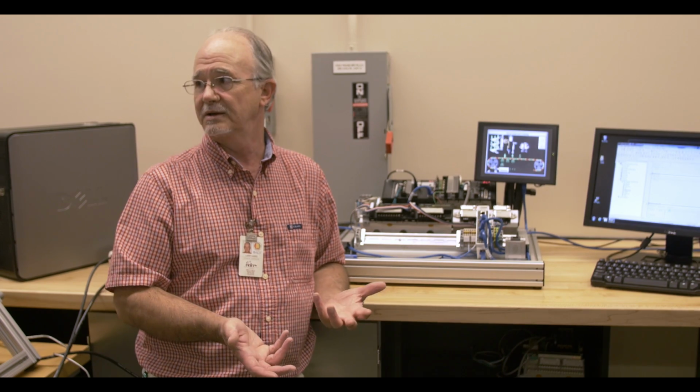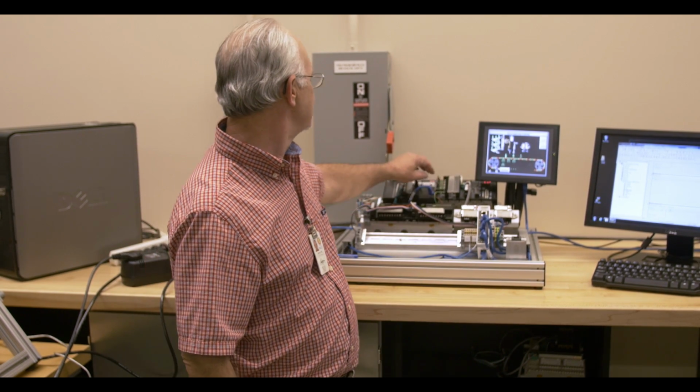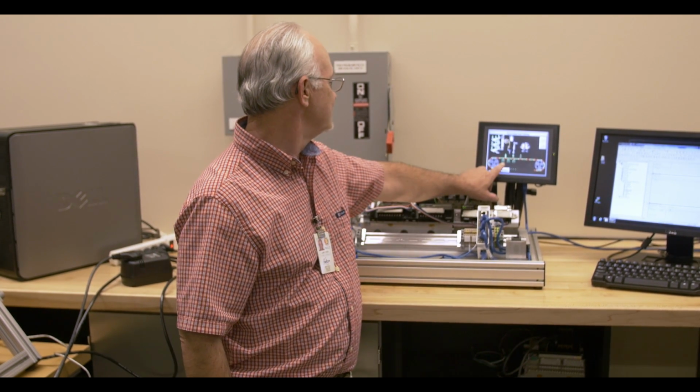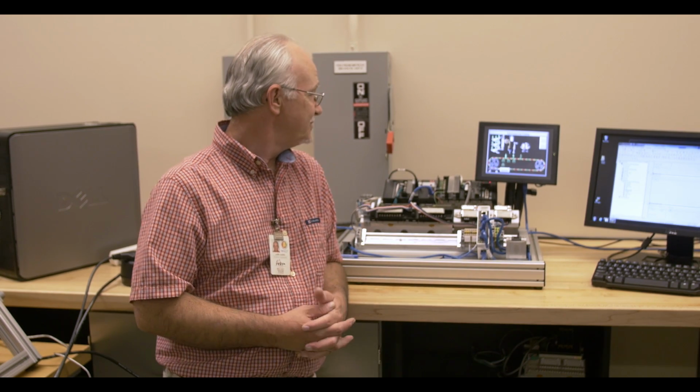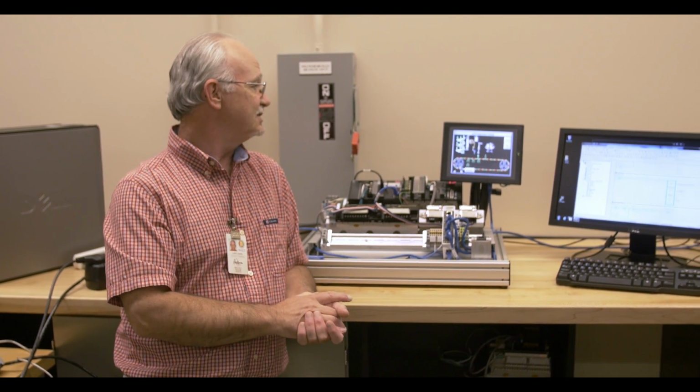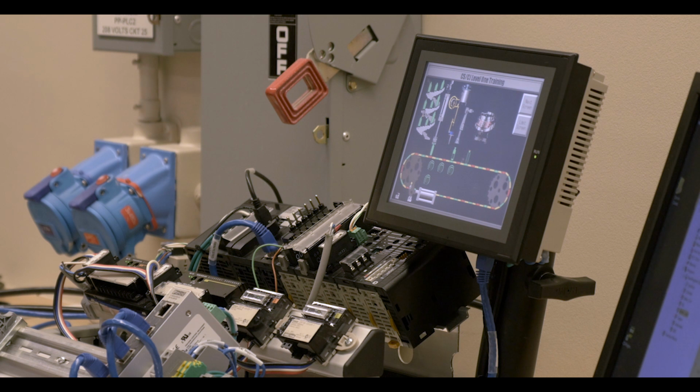So this is a bottling line that they actually end up programming. So if I start the process, it indexes the conveyor. It'll place a bottle on the conveyor. On the next index, it'll place a bottle. It'll fill the previous bottle.